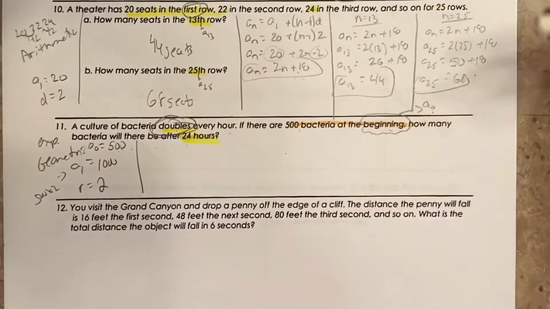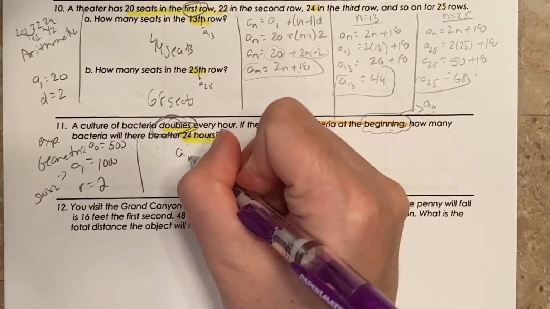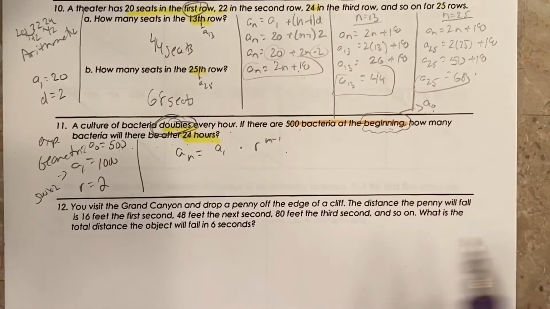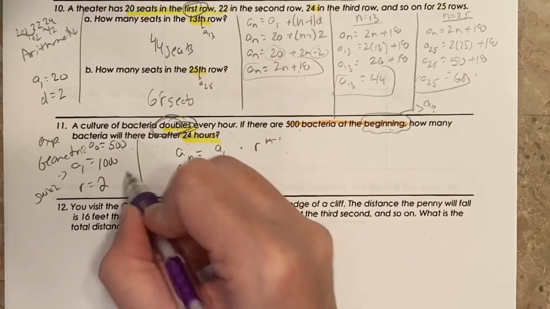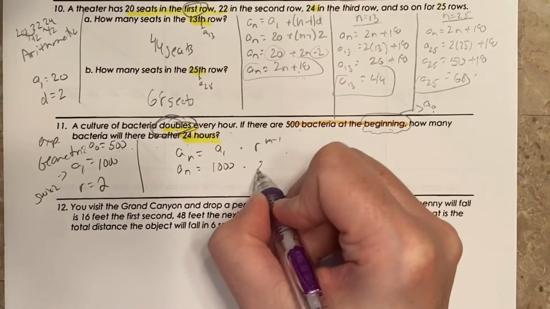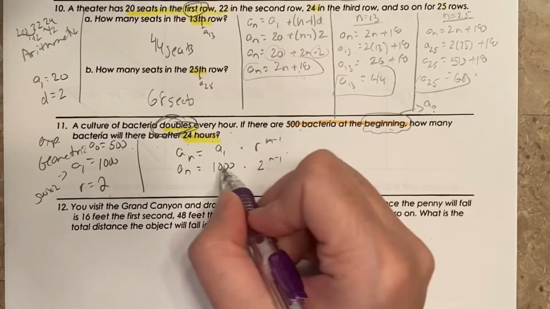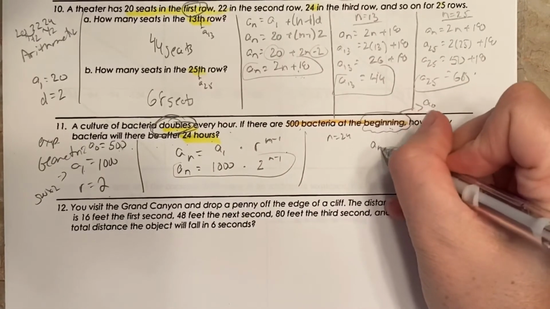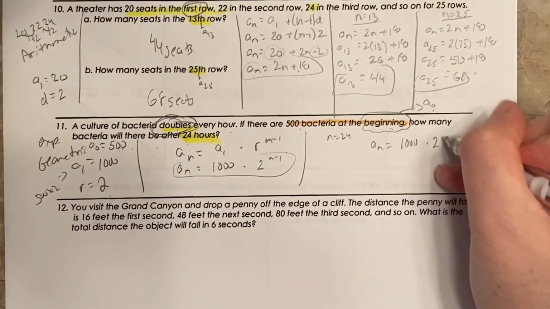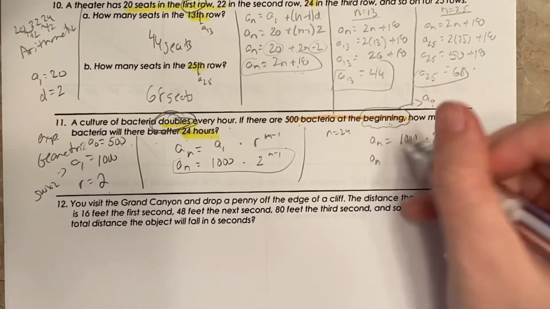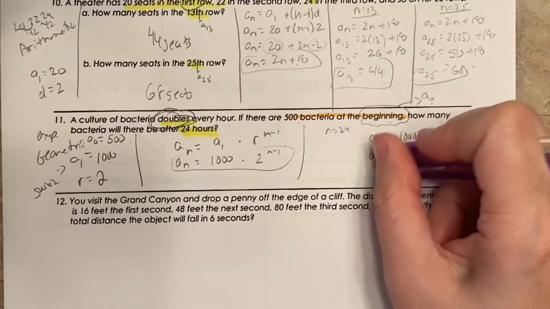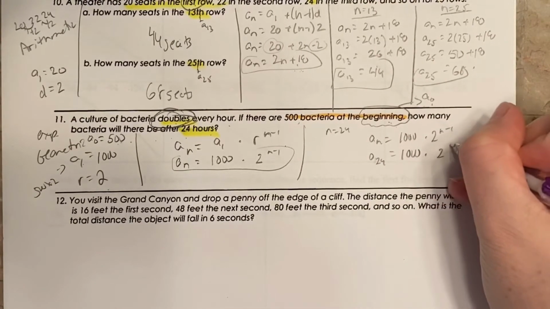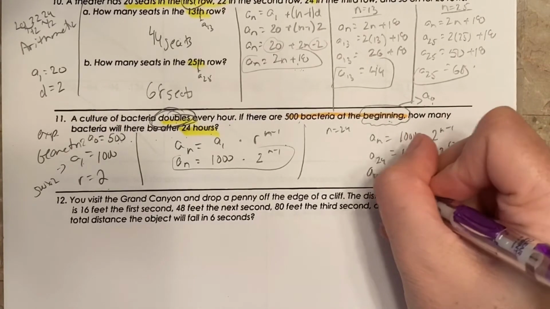All right, so we want to figure out what it'll be after 24 hours. So again, you have to get this general first. Don't plug into any other thing unless you do the general first. So a sub 1 is 1,000, and our ratio is 2, to the n minus 1. Now we're going to use this to figure out when n is 24. So a sub n equals 1,000 times 2 to the n minus 1. And don't make that mistake. I always do. Be careful. A sub 24 equals 1,000 times 2 to the 24 minus 1.